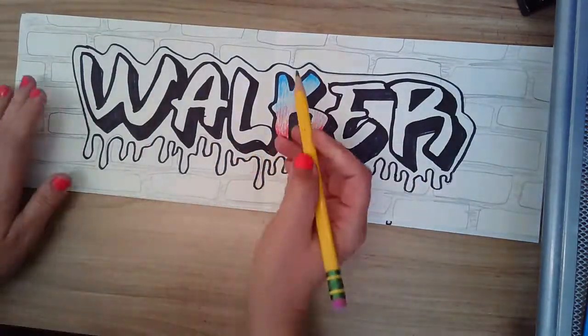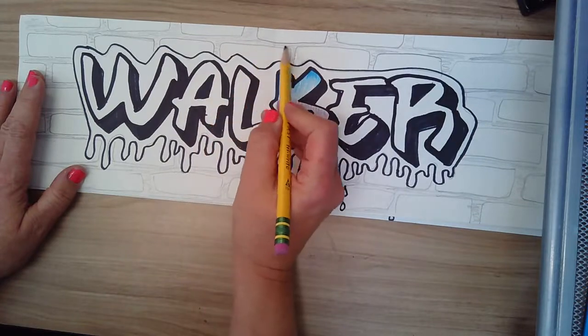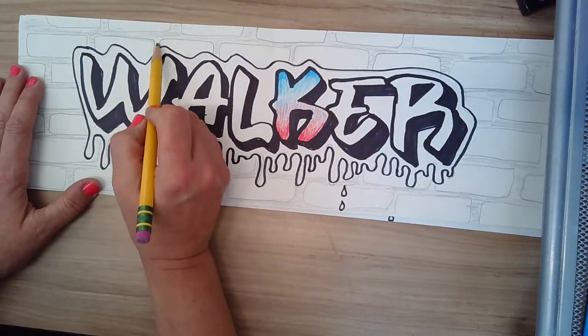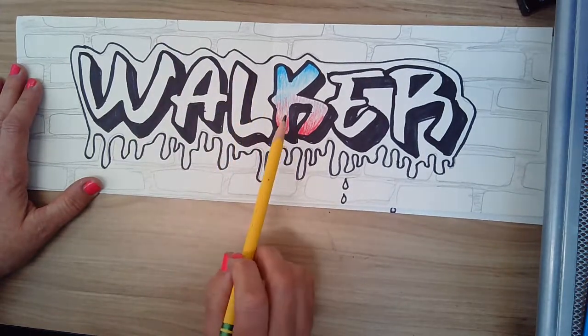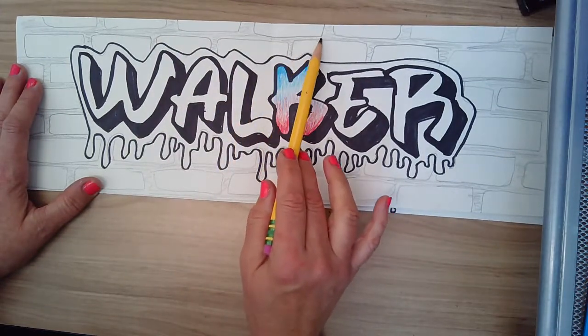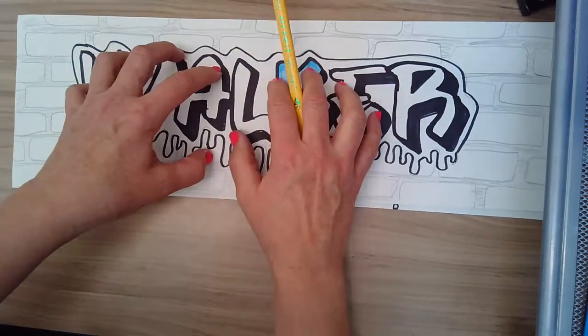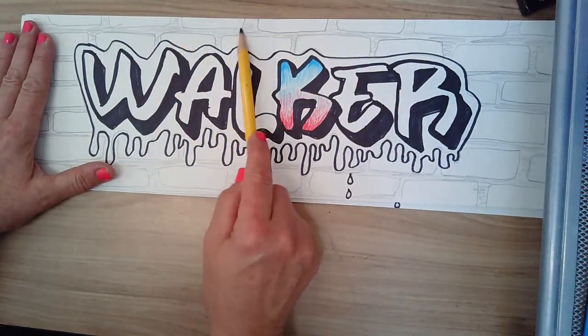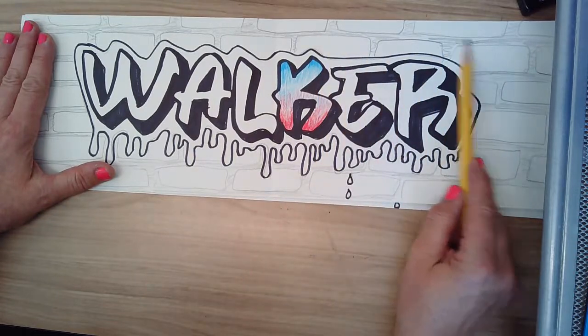I added a little bit of shading in between, in the grout between the bricks, because I wanted it to look like the grout was not white. You could do that. I am going to leave mine gray tones because I want my name to be the most important thing. I want it to kind of come out at me. And I figure by doing light gray back here, it will make this fade into the background.